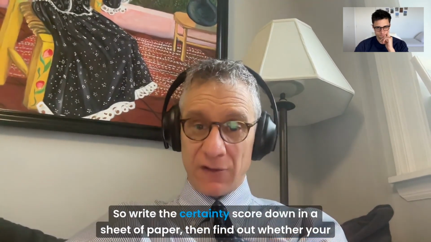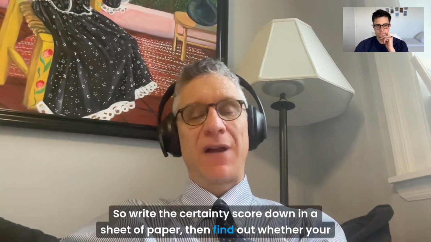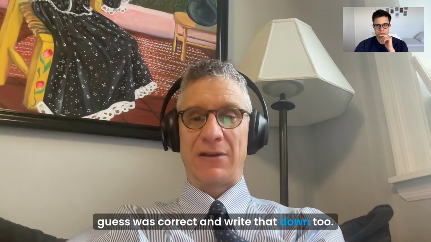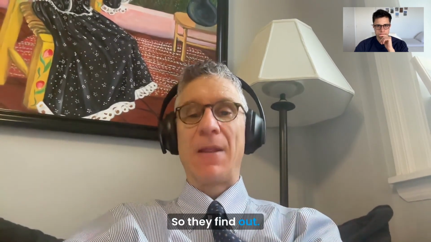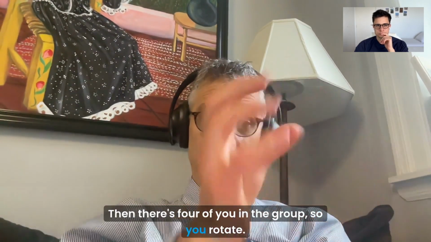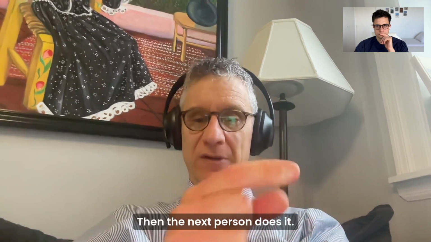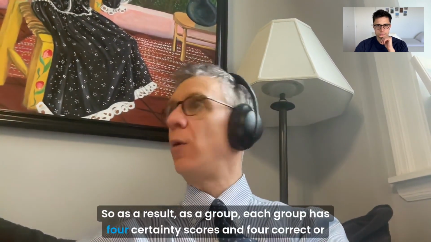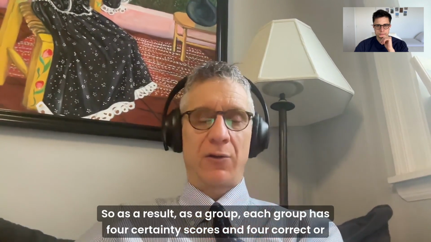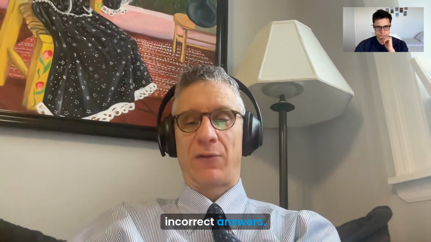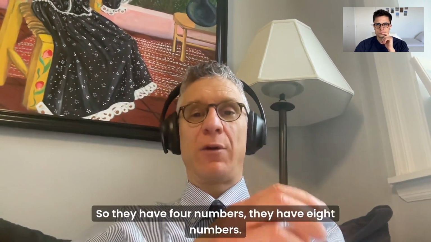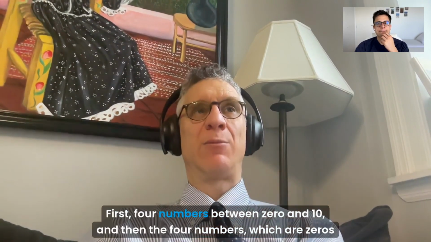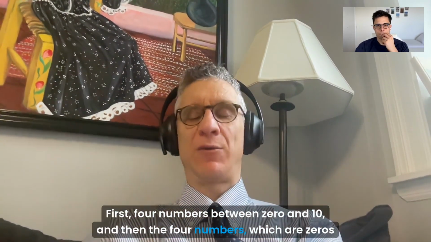So write the certainty score down on a sheet of paper, then find out whether your guess was correct and write that down too. So they find out. Then there's 4 of you in the group, so you rotate. Then the next person does it. So as a result, each group has 4 certainty scores and 4 correct or incorrect answers. So they have 8 numbers: first 4 numbers between 0 and 10, and then 4 numbers which are zeros and ones.